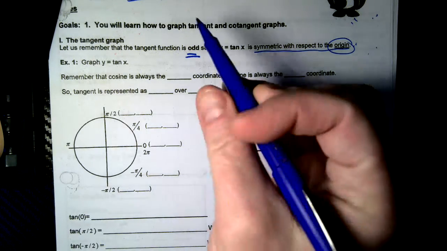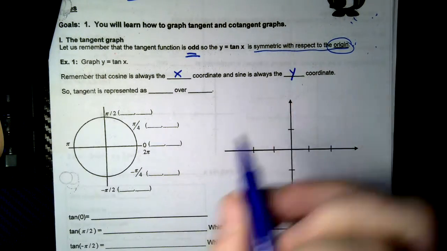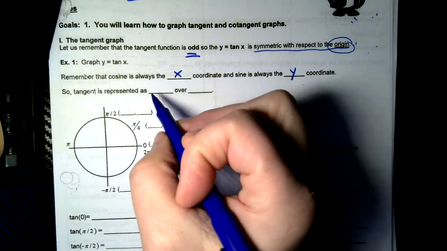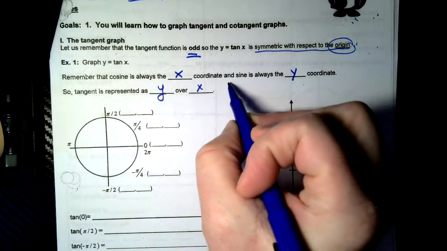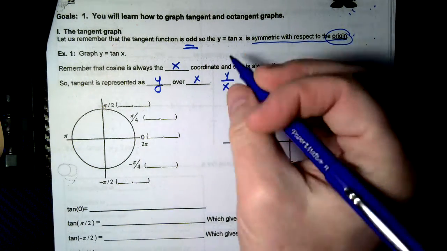The cosine is always going to be the x-coordinate, and the sine is always going to be the y-coordinate. Tangent, we know, is the y over the x. We usually write it like this. The y over the x is how we usually write that.